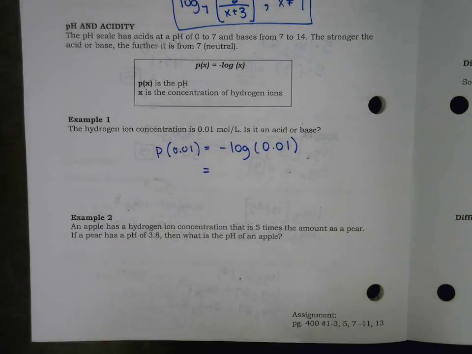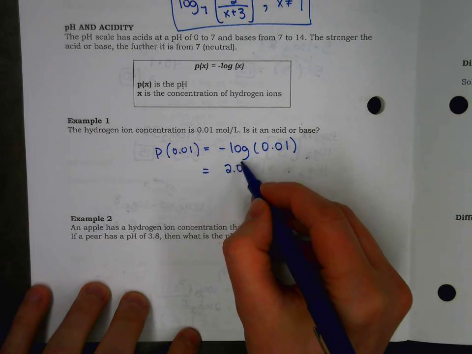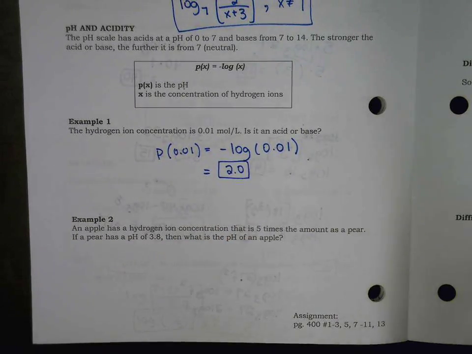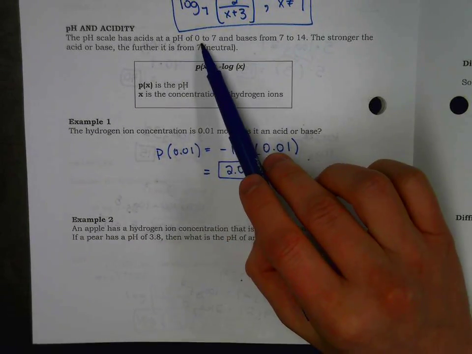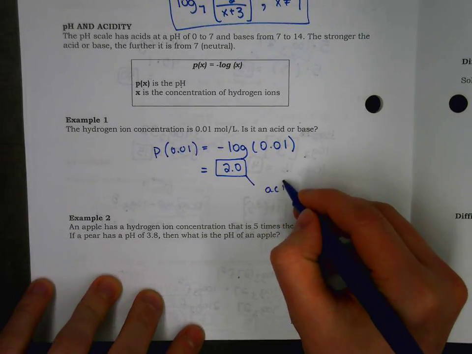And when you type in your negative log of 0.01, you end up with negative of negative 2, or a 2.0. So because this is a 2.0, it falls in the acid side of things. Because it's between 0 to 7, this is an acid.